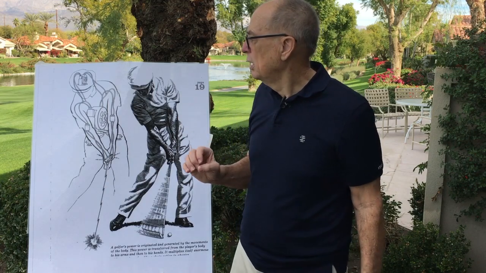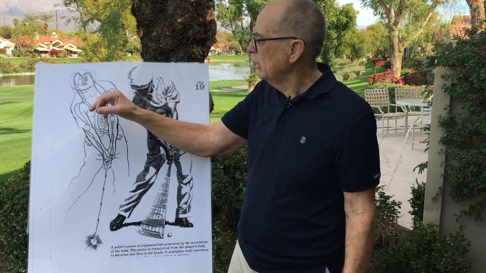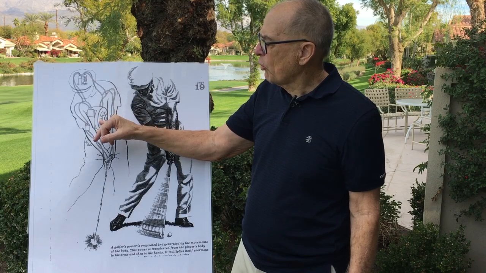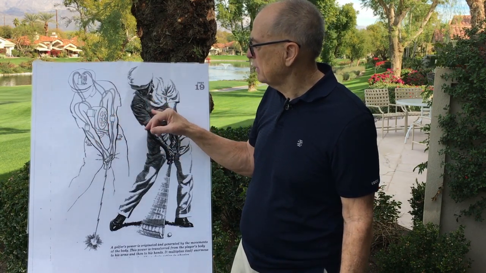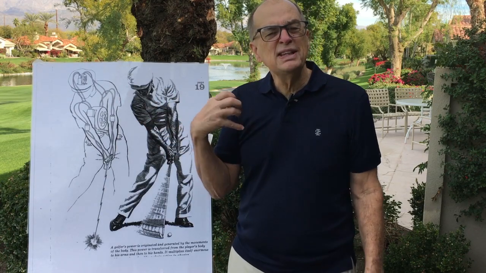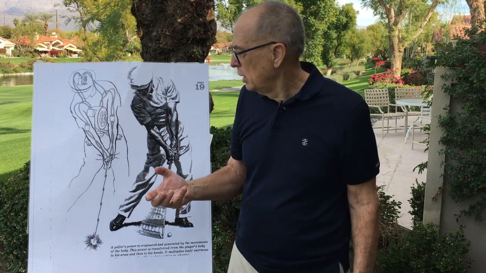Like I said, I can prove it physically. So the attitude you have affects the core area's ability to generate energy and strength, and then affects all the muscles through here, emitting that attitude while you're swinging or whatever you're doing.